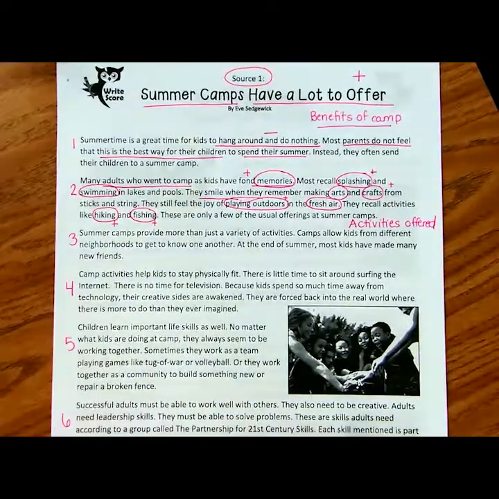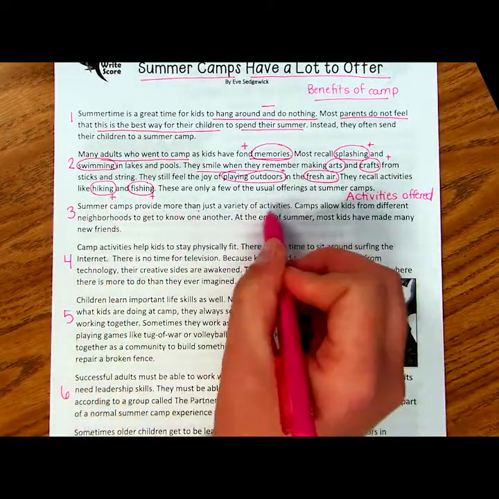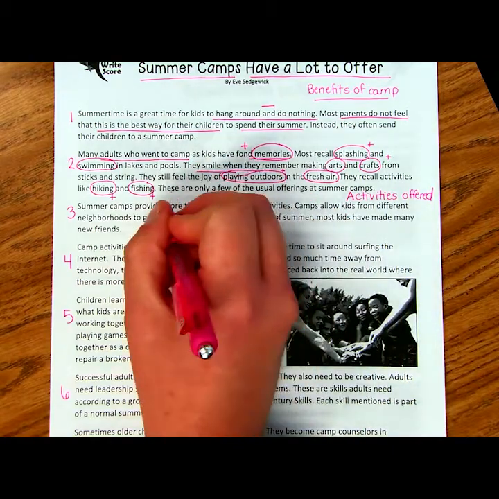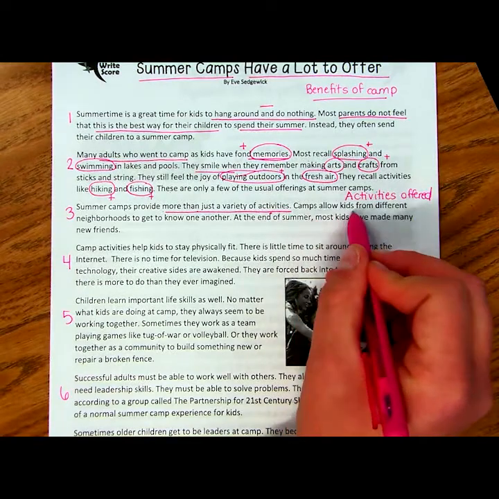Paragraph 3. Summer camps provide more than just a variety of activities. Ooh, I wonder what else they provide. Camps allow kids from different neighborhoods to get to know one another.